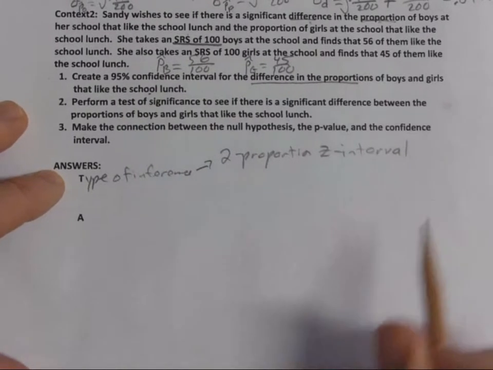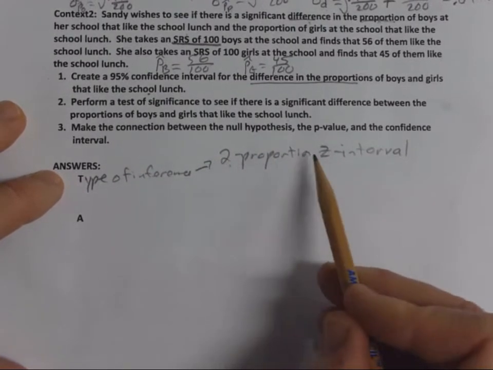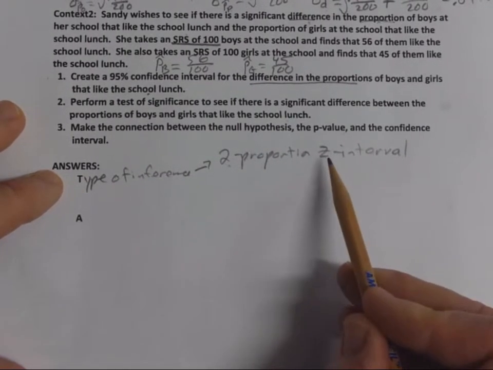Once again, you have to say four things. You've got to say, is it one or two samples, which is two? Is it a proportion or a mean? Is it z or is it t?